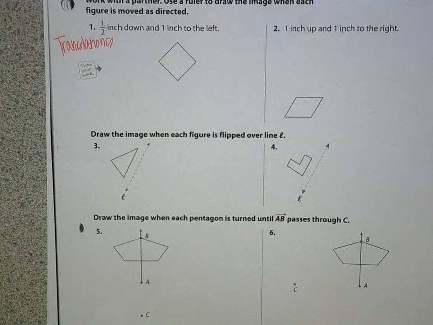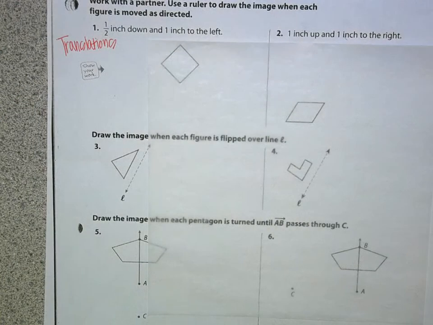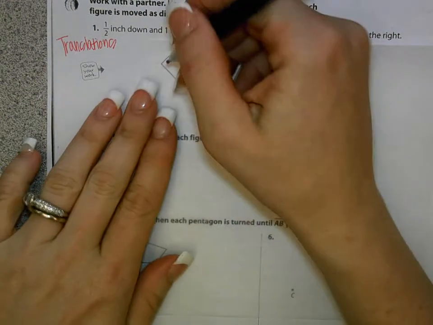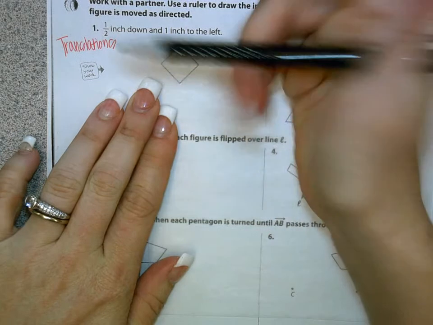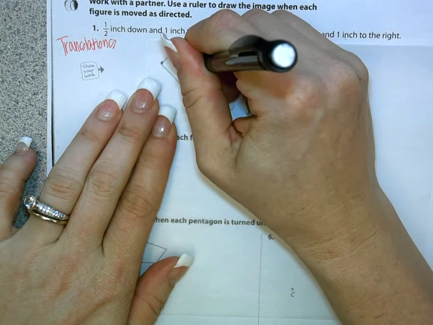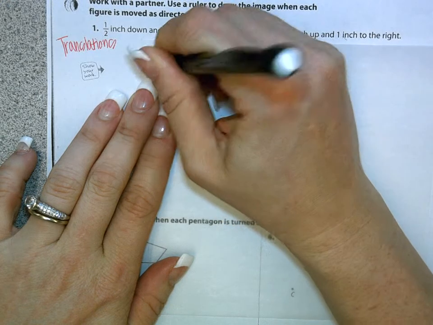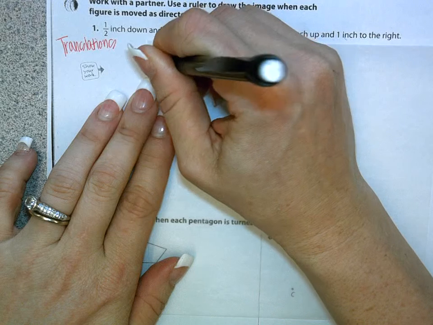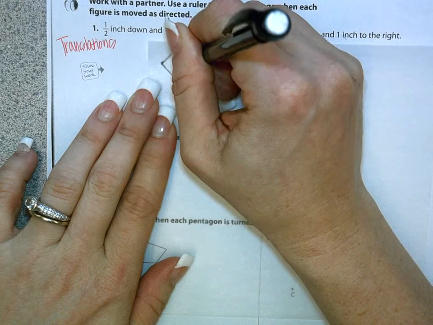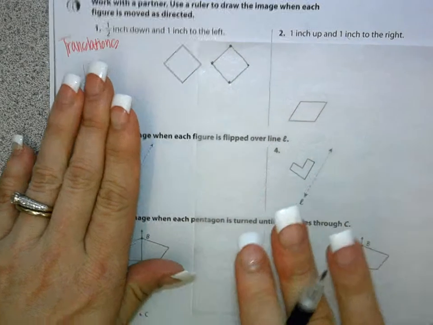The way we do that is you take your piece of patty paper, and we are going to put it on top of my picture here, and you're going to trace this picture with your pencil or pen, doesn't really matter. Make sure that you put the corner points really dark, because those are going to be really important. After you trace it, you can move it off to the side.